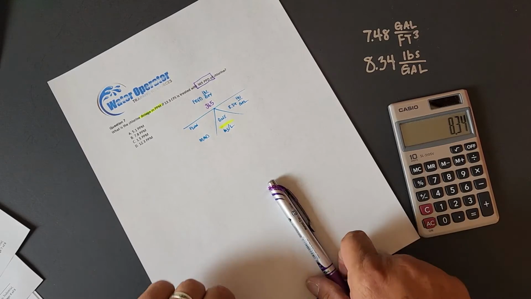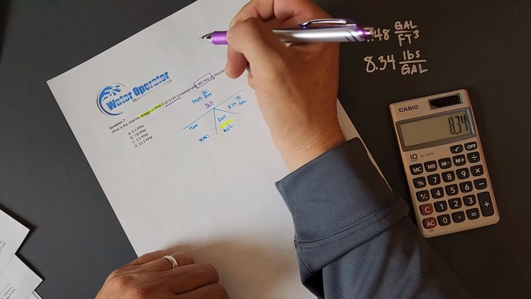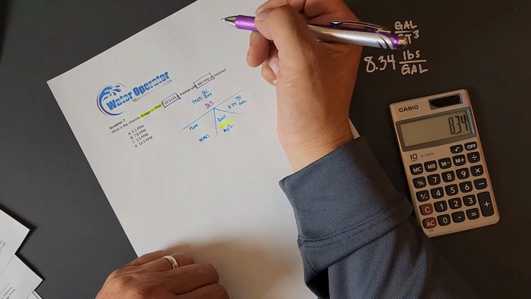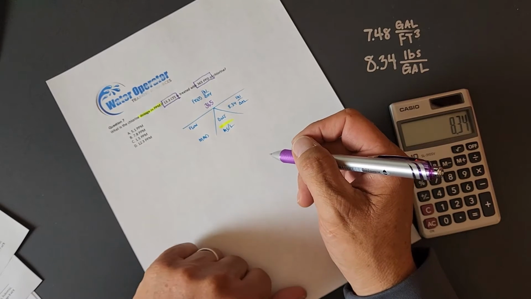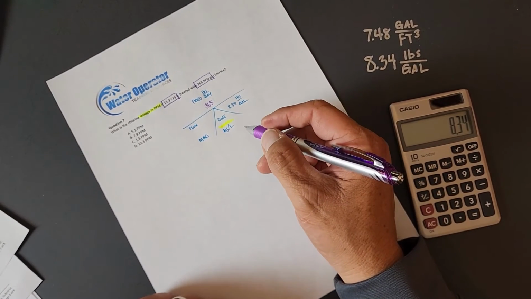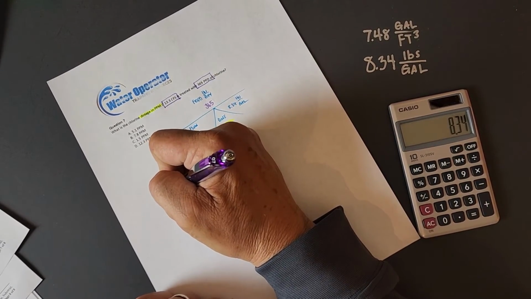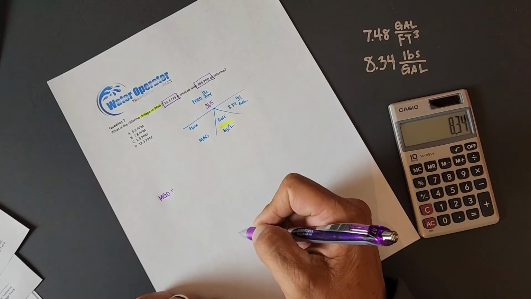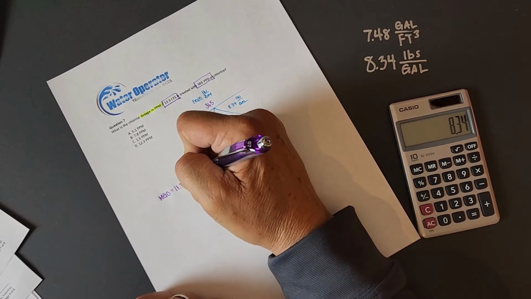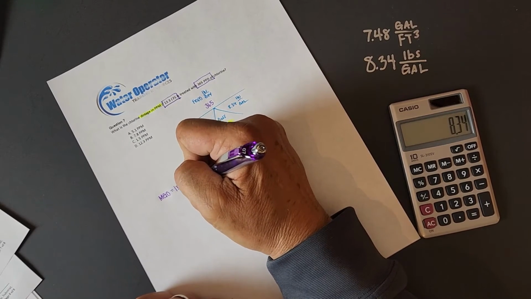But it gives us flow in 13.3 cubic feet per second. Cubic feet per second is not MGD. So we need MGD. And what we were given is 13.3 cubic feet per second.